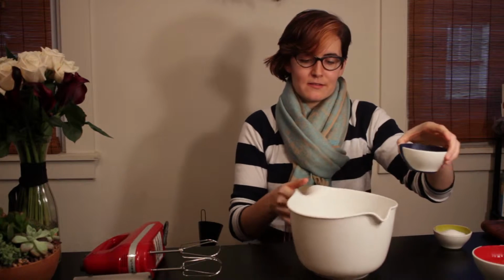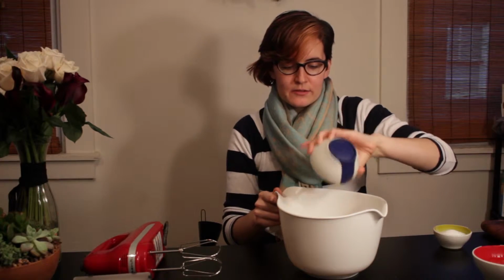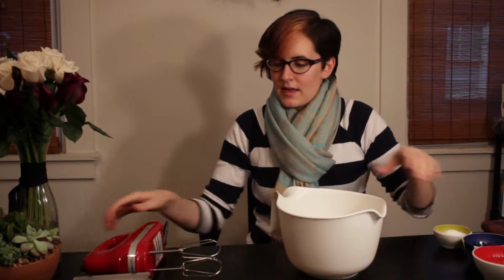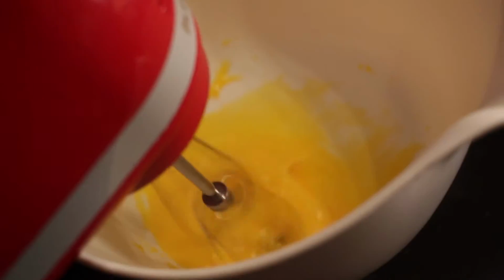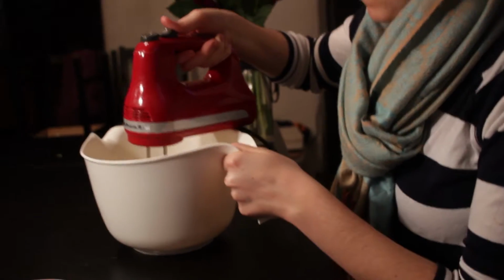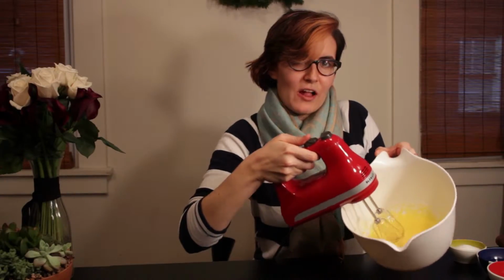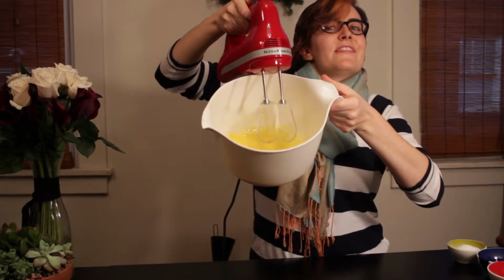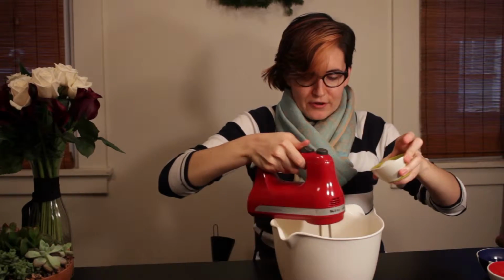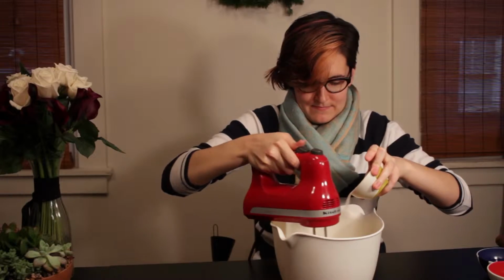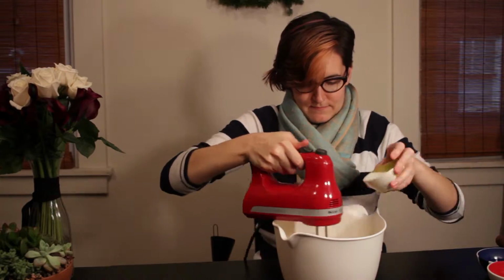So the first step is to beat the egg yolks, which we've already separated from the egg whites. So first I'm going to pour those into a medium mixing bowl, and I'm going to beat using a hand mixer until they change color. Once your eggs have lightened in color, if you can see that there, you're going to start gradually adding a 1/3 cup of sugar into the mixture and continue beating.